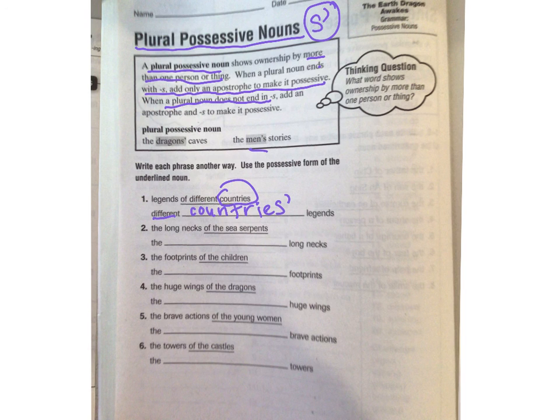So pay attention to if it ends in an S or not, because I can see the next one does, but then children does not. So on children, you're going to have to go apostrophe S. Okay, so you're really only writing this word right here with the correct apostrophe S or S apostrophe. All right, good luck, guys. You got this.